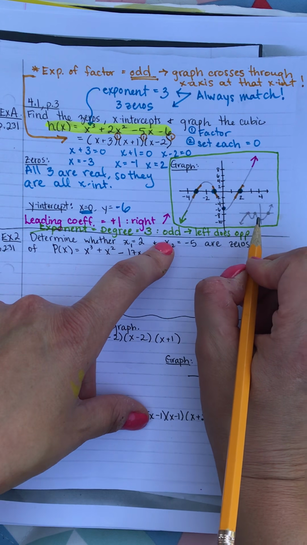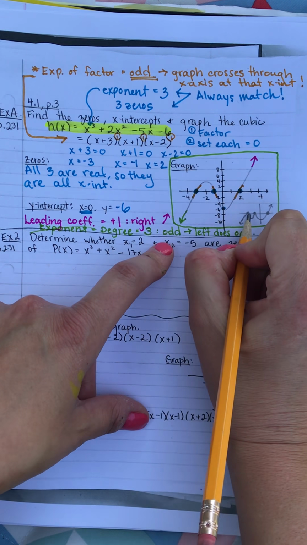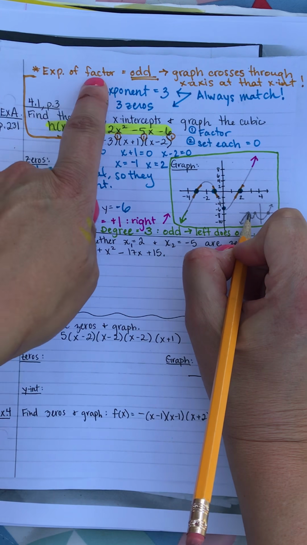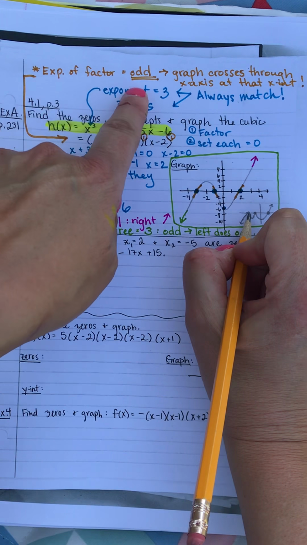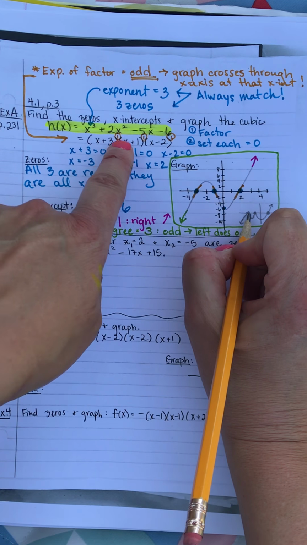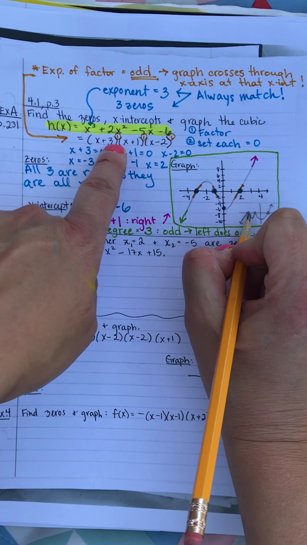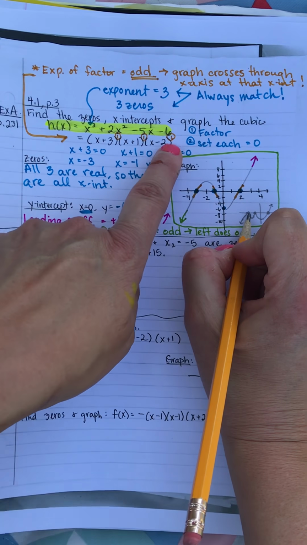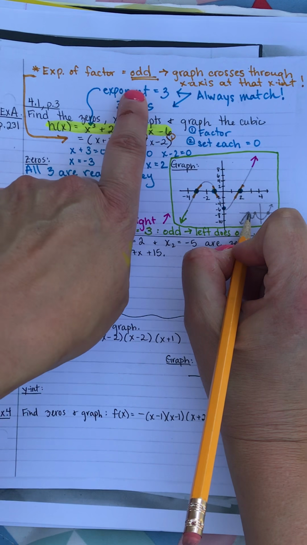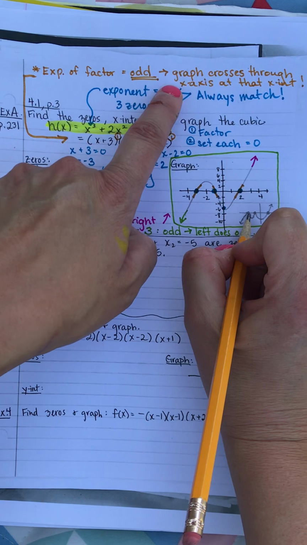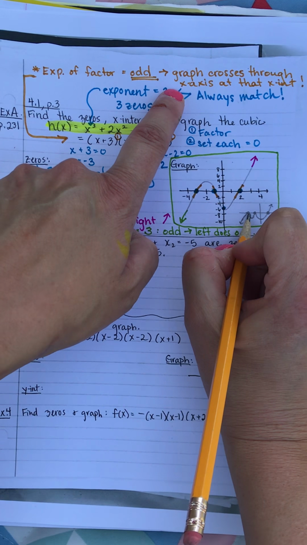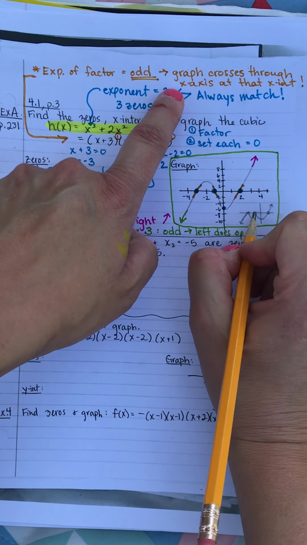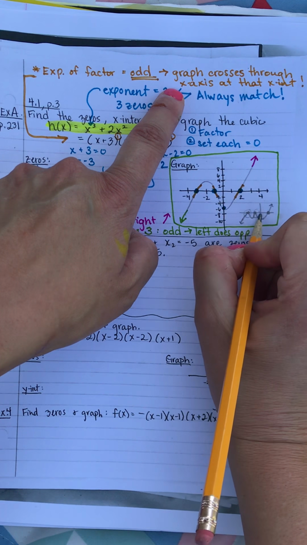This is not a valid solution because our exponents of each factor were odd. This is a 1, a 1, a 1. X plus 3 to the first, x plus 1 to the first, x minus 2 to the first. And since they're all odd, that means that our graph crosses through the x-axis at each of those points. So this is touching. This is touching.